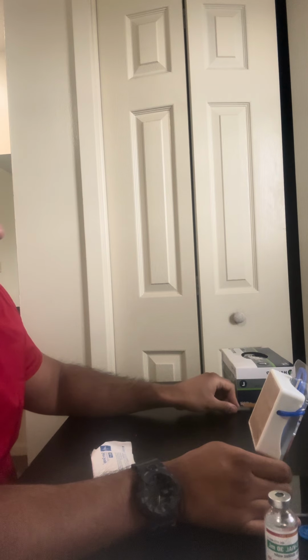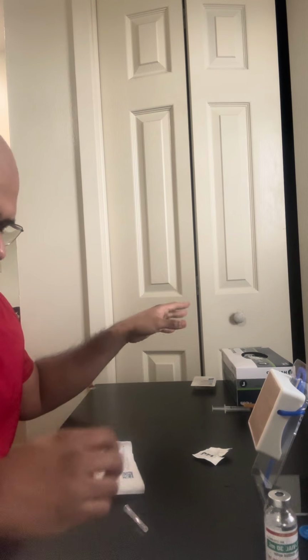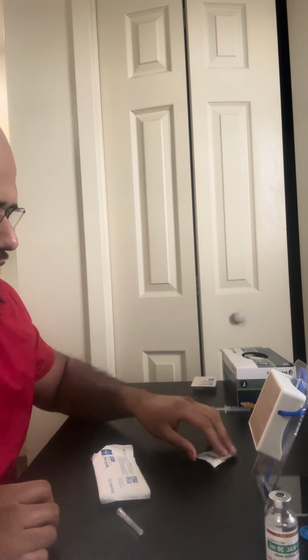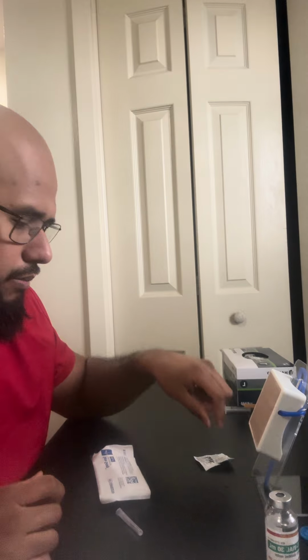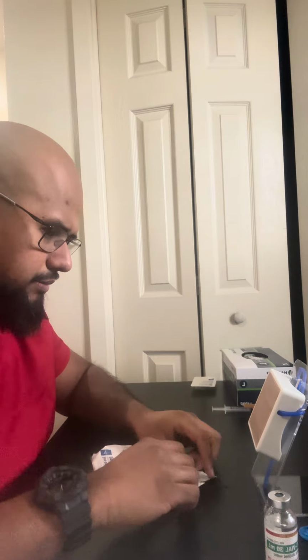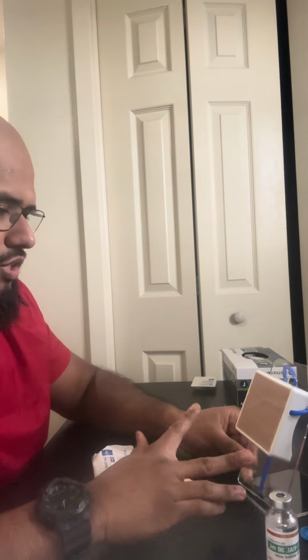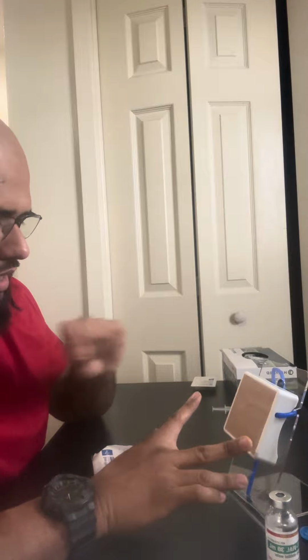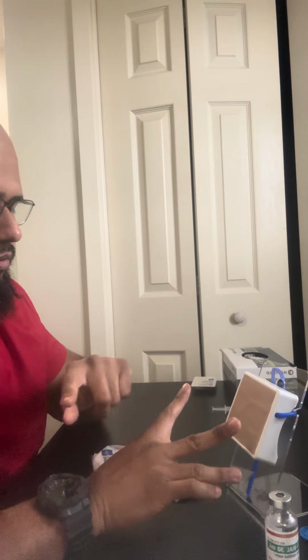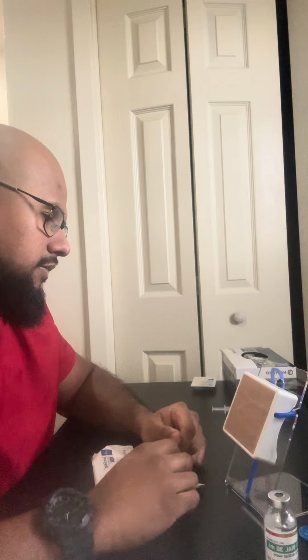You throw the needle in the sharps container, and you just wipe the site again with an alcohol pad. That's mainly it when it comes to giving IM injections. Just make sure you always aspirate, make sure you don't get any blood return, and then you go nice and slow with the medication.